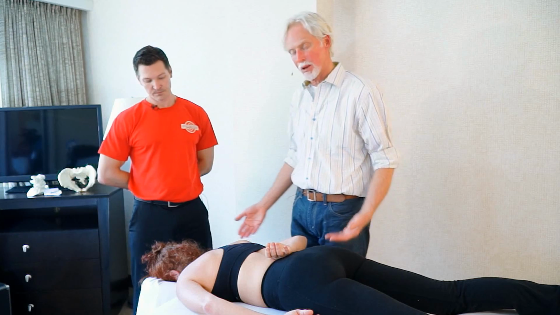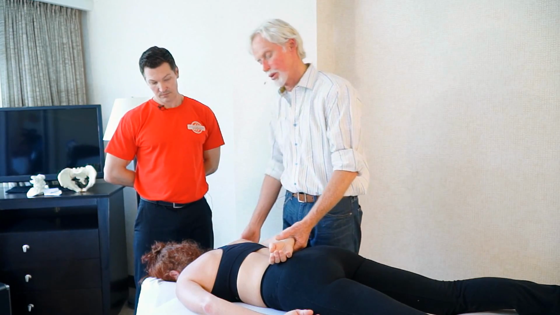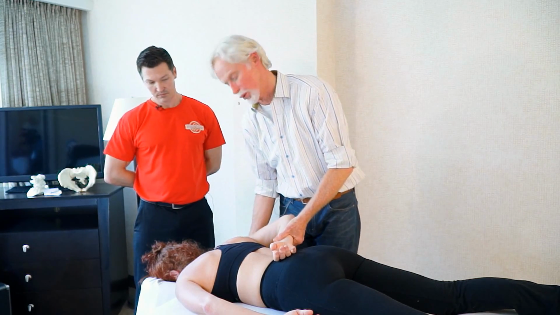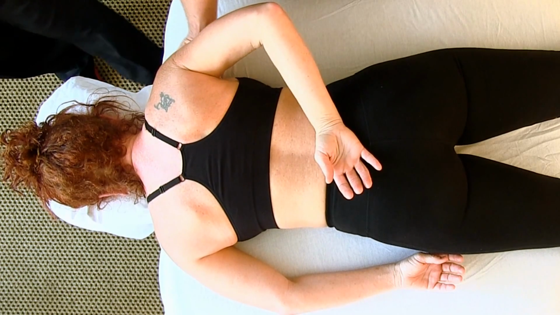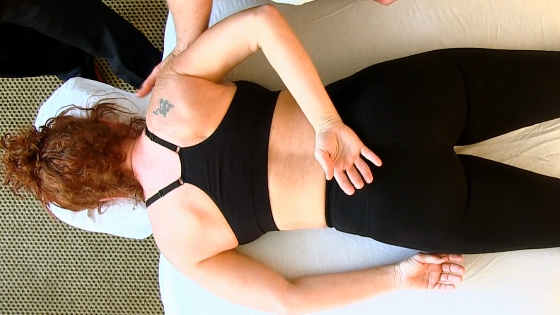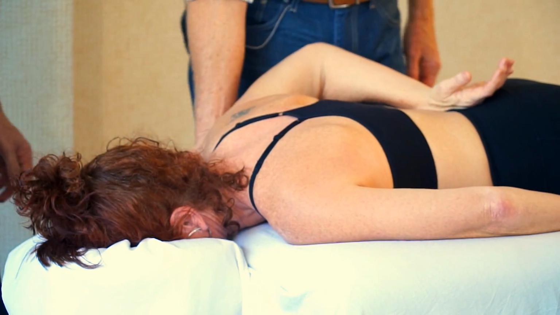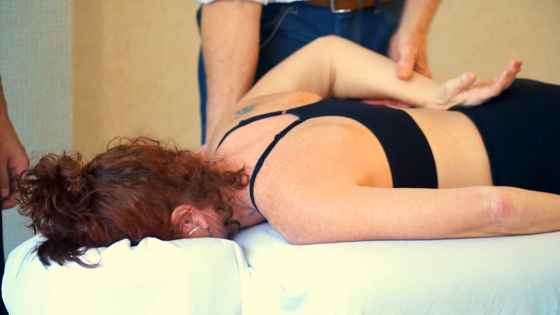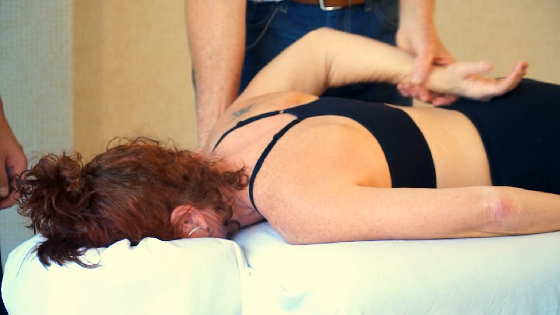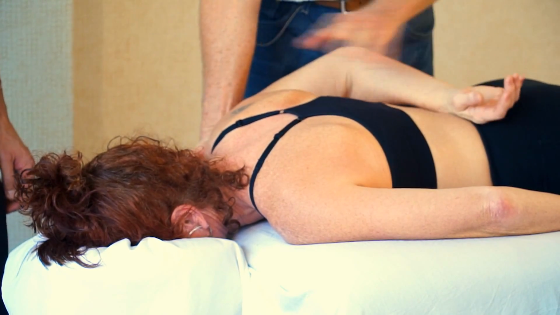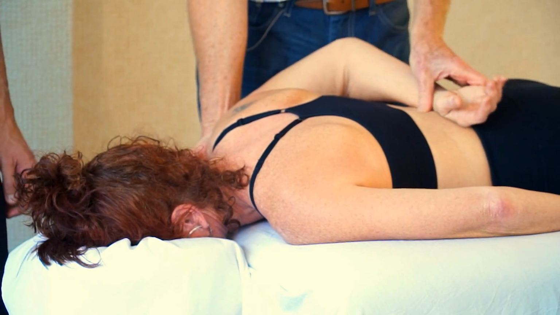And so, as Ida Rolf, one of her famous quotes was, "Put it where it belongs and make it move." I'm coming under the anterior part of her shoulder here, and I'm pulling on the front line, meaning the clavicular head of pec major and all that stuff on the front that we want to get hold of. Got our arm brace back here, and I'm putting this thing back where it belongs.